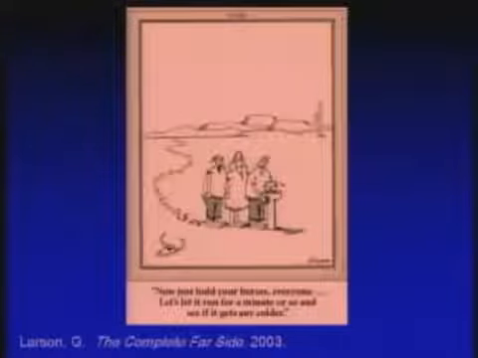So moving on to quality control, as these folks are doing, hold your horses, everyone. Let's let it run for a minute and see if it gets any colder.